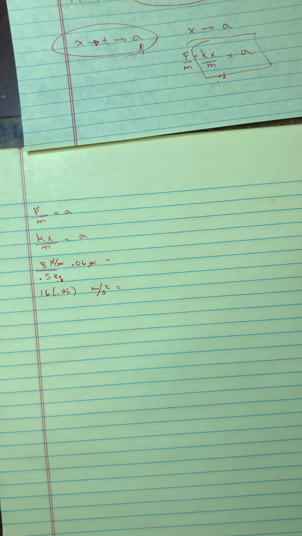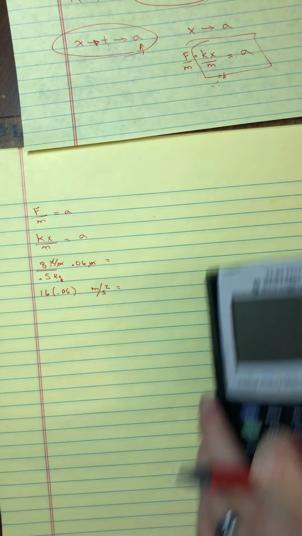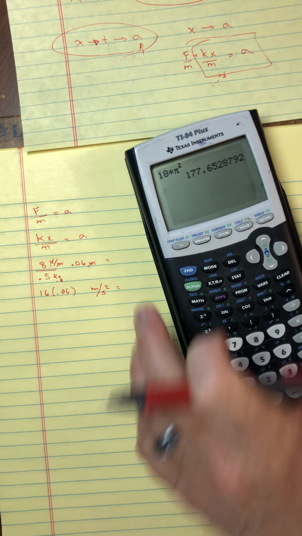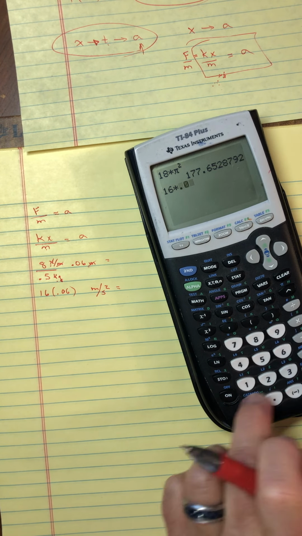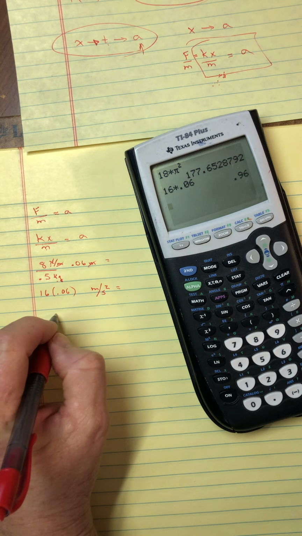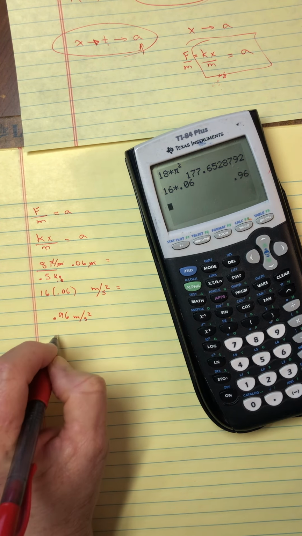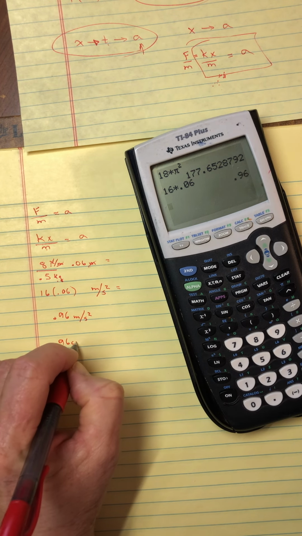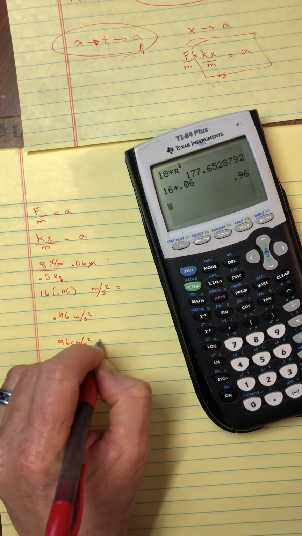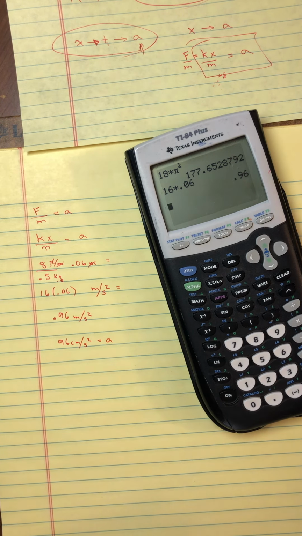So, all right, I guess I didn't need to be real careful there with the units, but I'm glad nonetheless I went through it. So this is 16 times 0.06, which comes out to be 0.96 meters per second squared, or if you like, 96 centimeters per second squared for the acceleration.